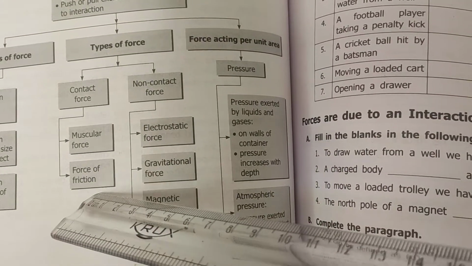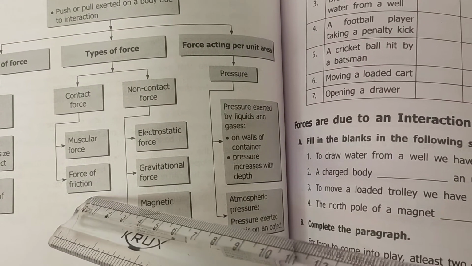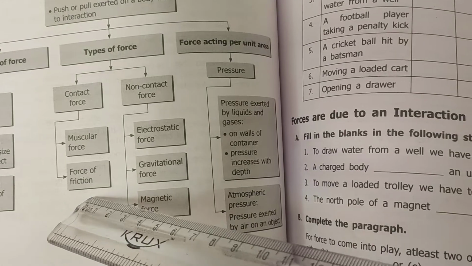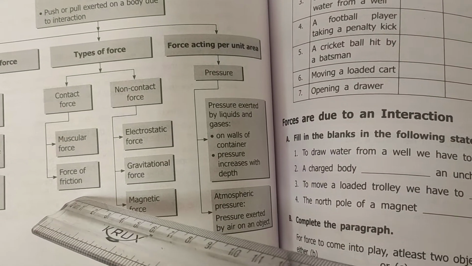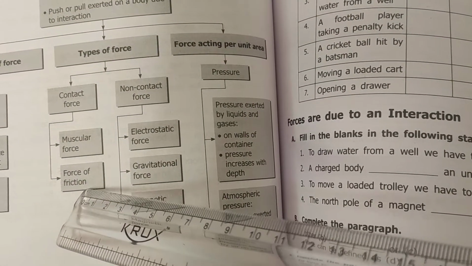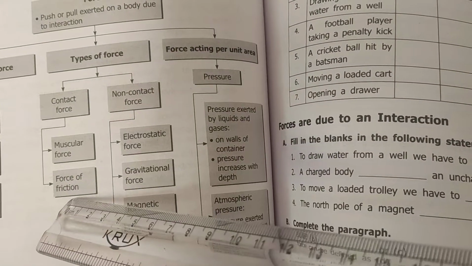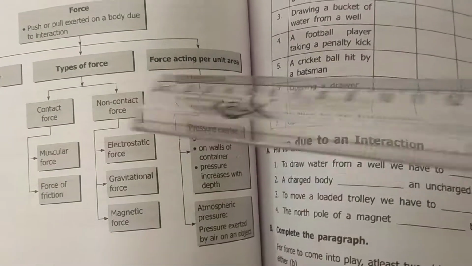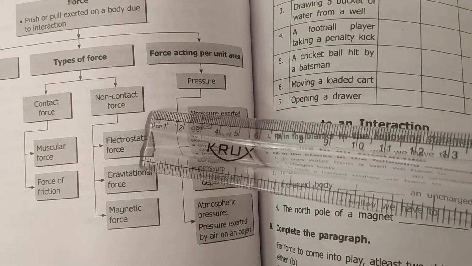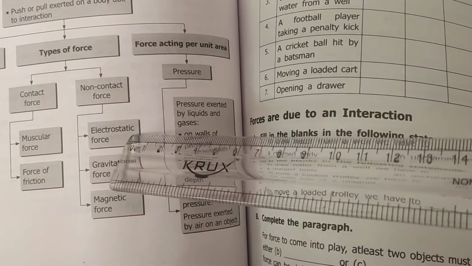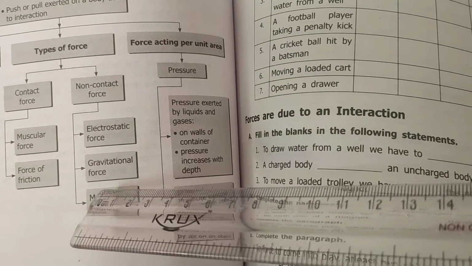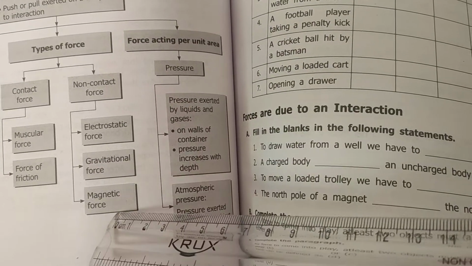And force of friction. Friction is a force which always opposes motion. So it always tries to stop an object. In that case also there should be a contact between two surfaces. Then only the friction will work. Now non-contact forces are of three types: electrostatic force, gravitational force, and magnetic force.